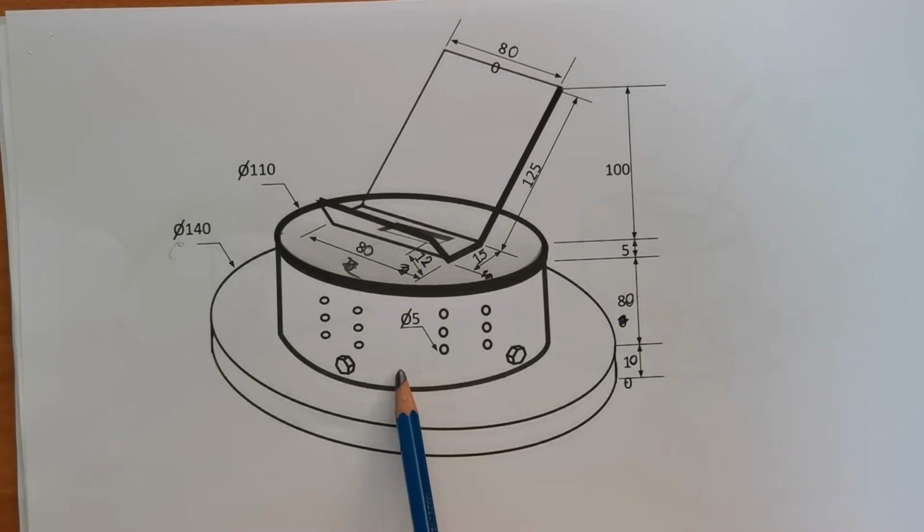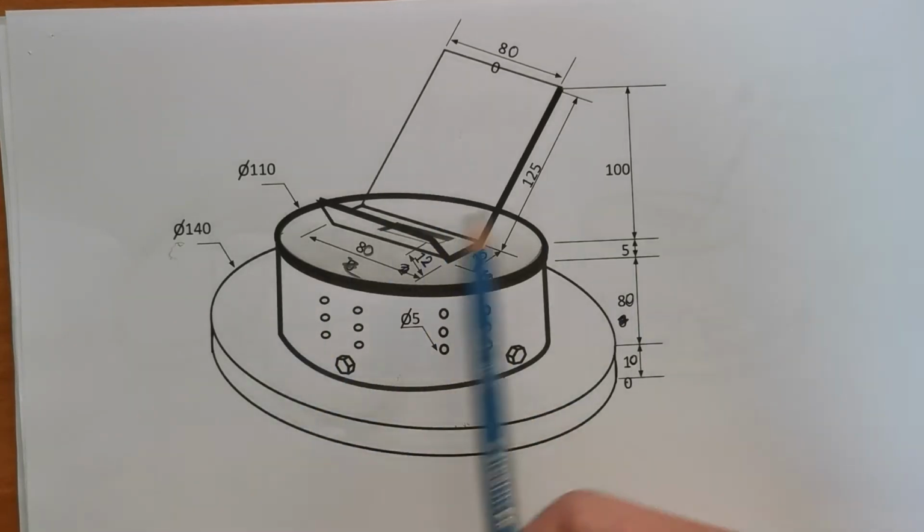Now what are you going to use for this? Are you going to use metal for this? Acrylic or wood? Acrylic, wood or metal, right?